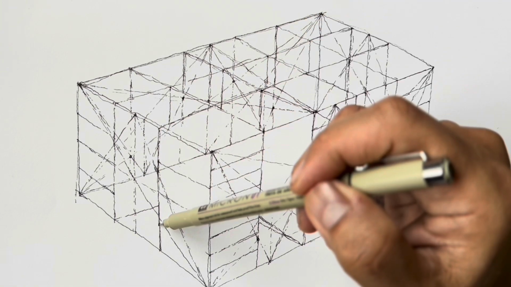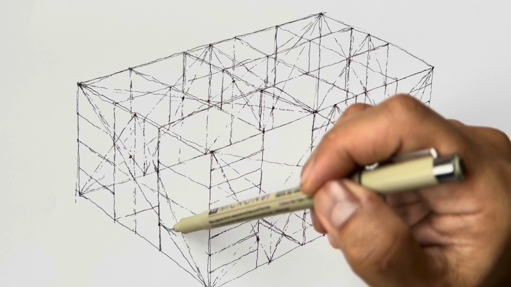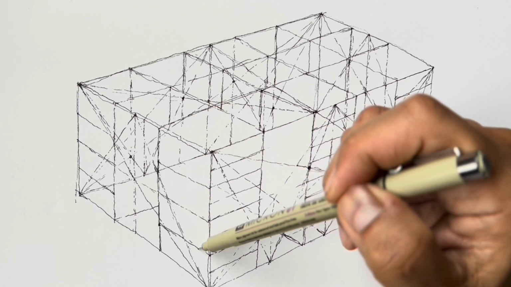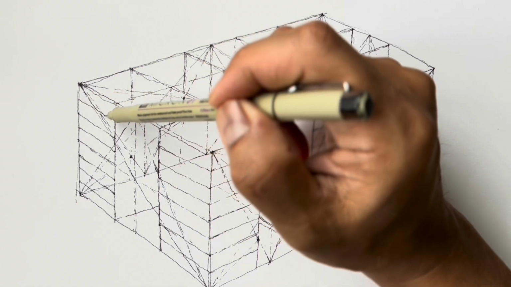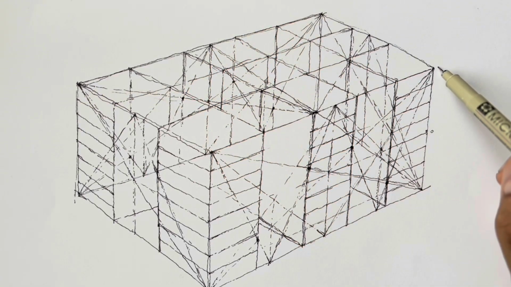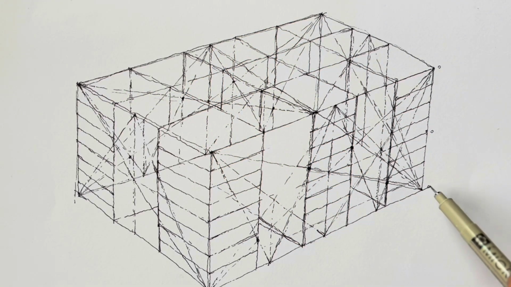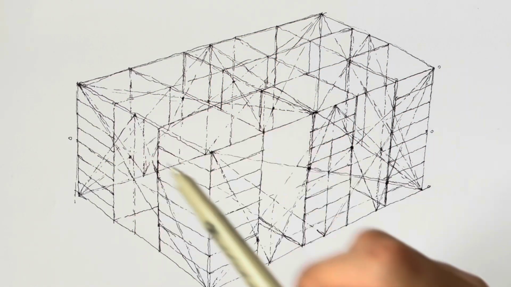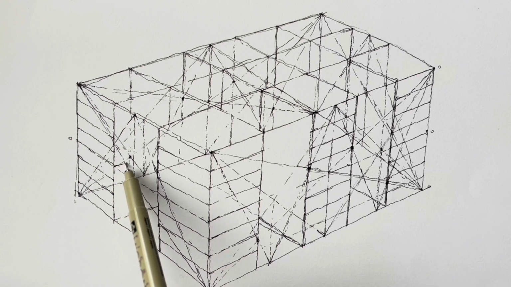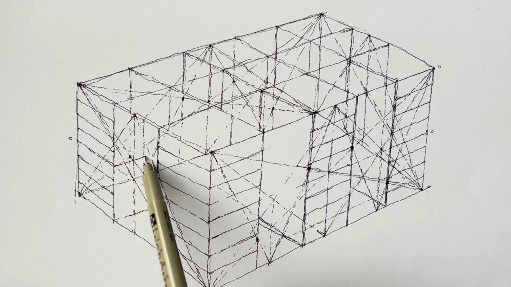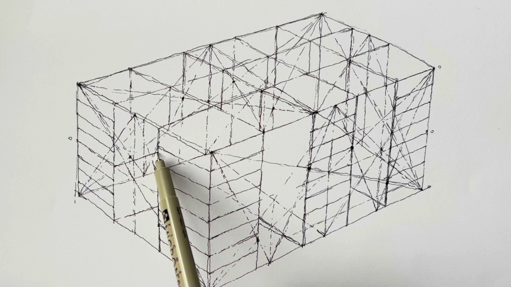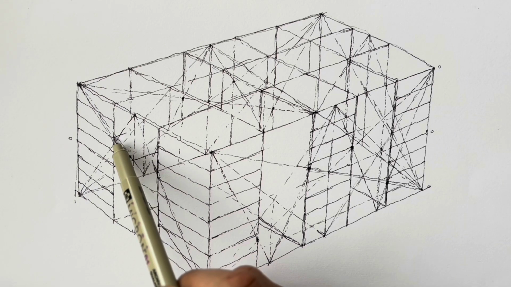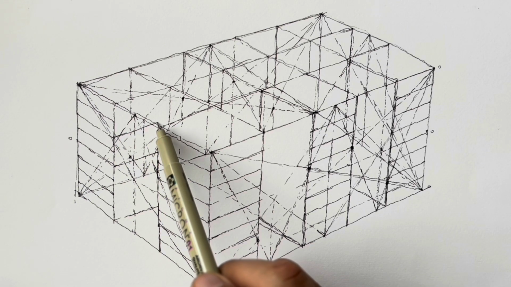Like this, and divide into half, and divide them to half again. And of course I'm going to mark the center point, the bottom, the top, before I get lost in these multi-layers of lines.